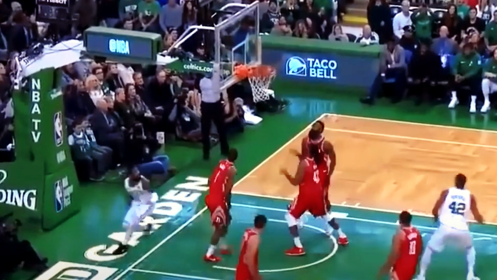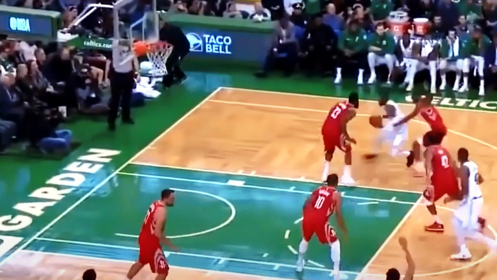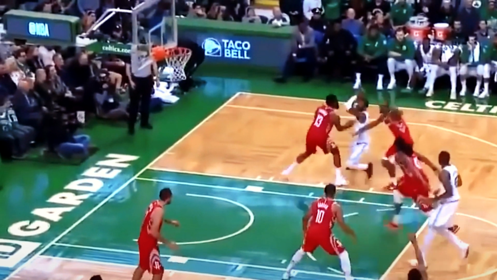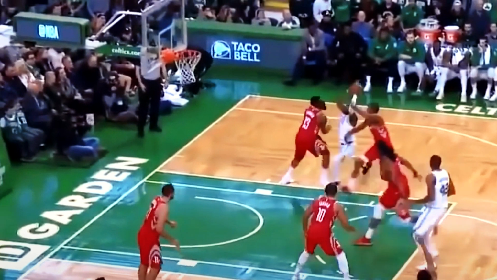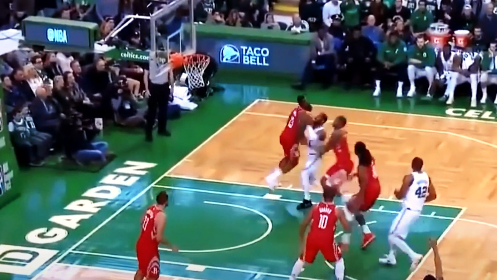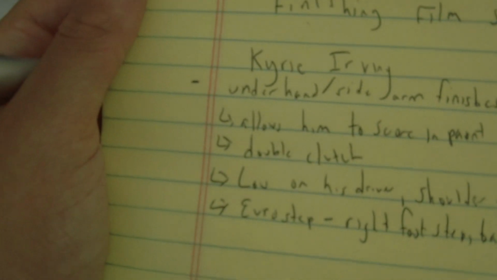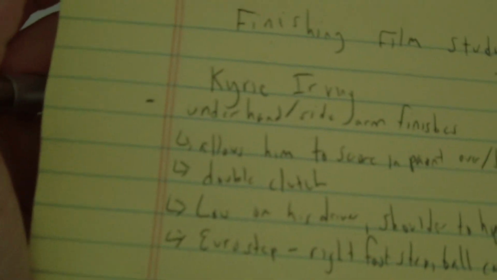And the reason he's bringing the ball over his head is because Harden's hands are there, watch. So Harden's hands are trying to slap the ball across his body. He brings the ball over so Harden can't get to it. All right, so far we've done Kyrie. We wrote about 4 different things down that we noticed from Kyrie's finishing.